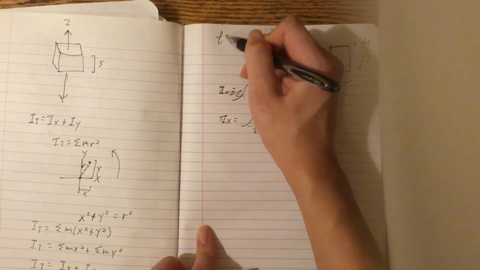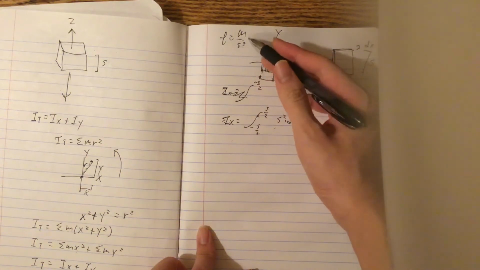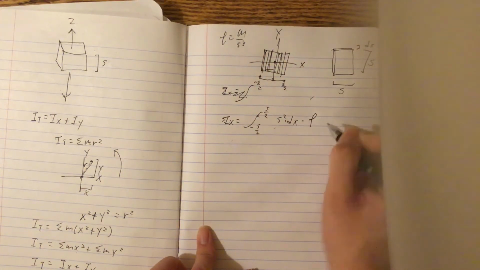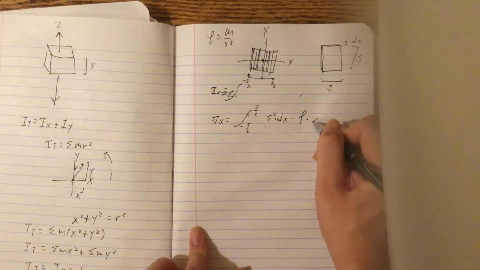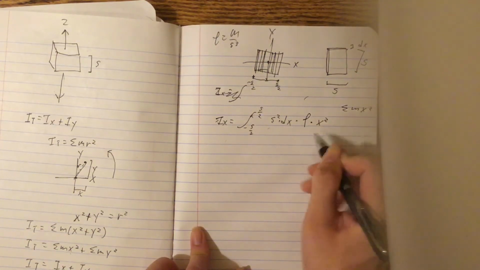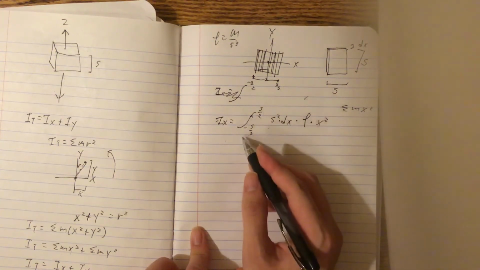The density is just total mass over total volume, and the volume of a cube is one of its sides cubed. If we multiply by the density, we get mass. Finally we need to add a further x squared here, because we're trying to find the sum of mx squared. So this gives us the mass, and this gives us the x squared. So we take an integral of this.